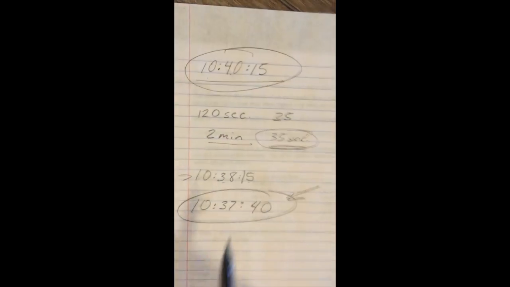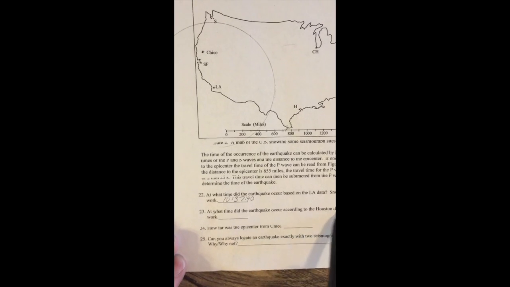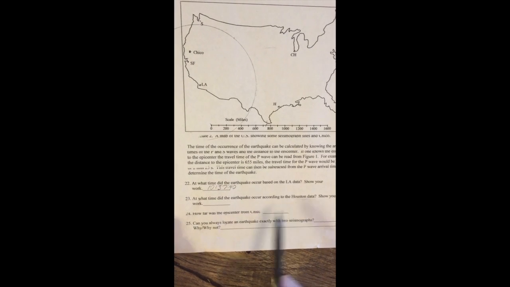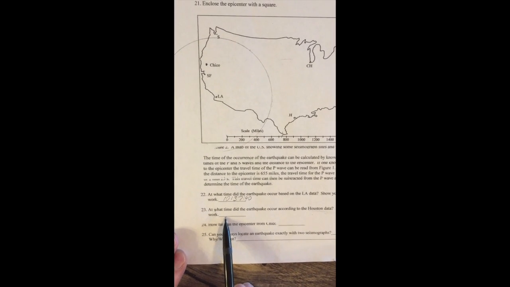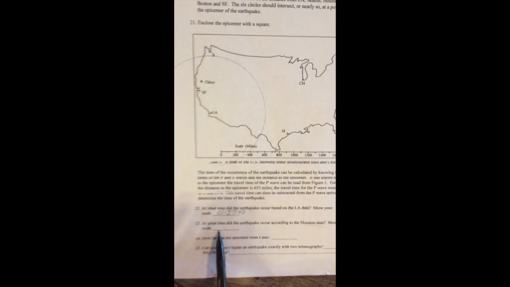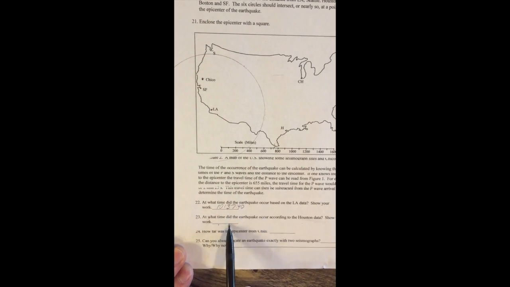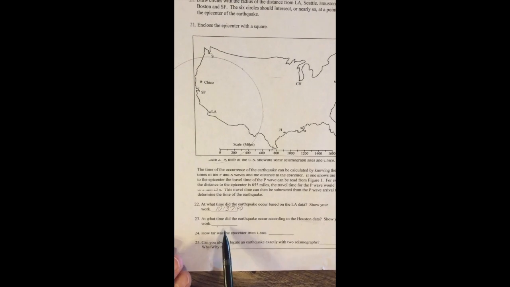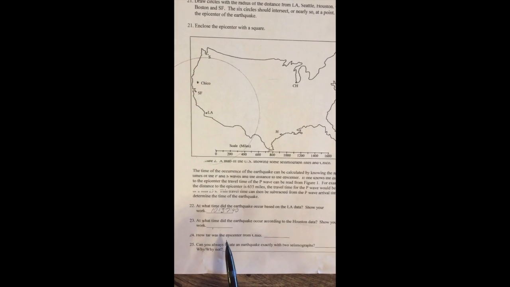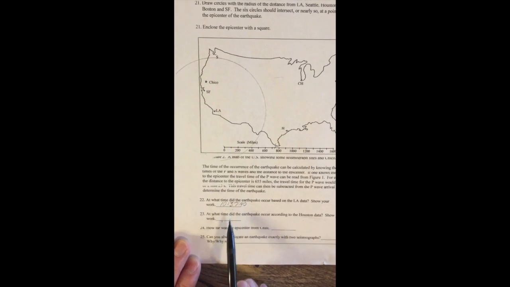All right. So now for number 23, we're going to do exactly the same thing, only with the Houston data. Okay? We're going to use this same exact methodology. And when you come up with the time for 23, what should it be? Well, the earthquake only happened at one time. It couldn't have happened at two separate times. So this number and this number should be pretty close together. It might not be exact because we're using a graph and there's some room for error there, but it should be within about 15 seconds of your LA data, if not even closer.